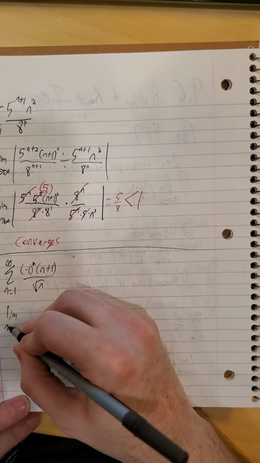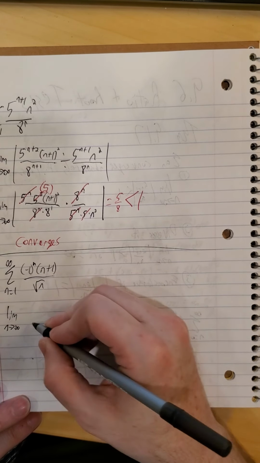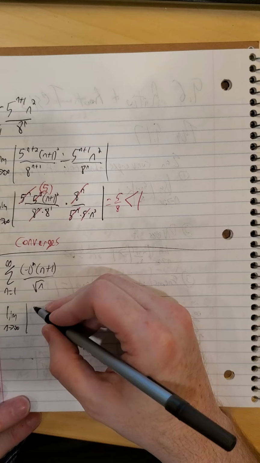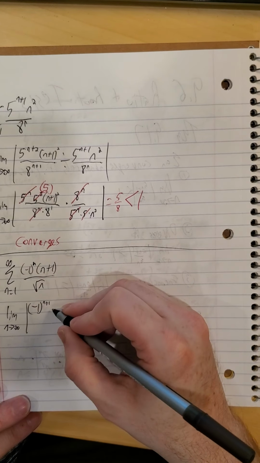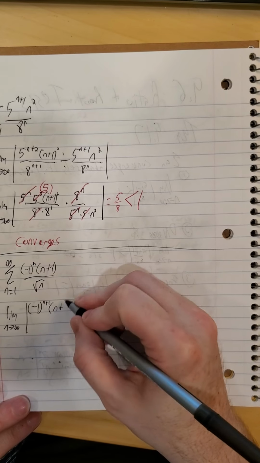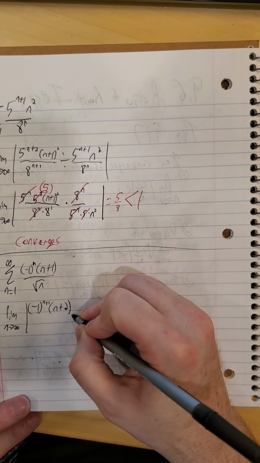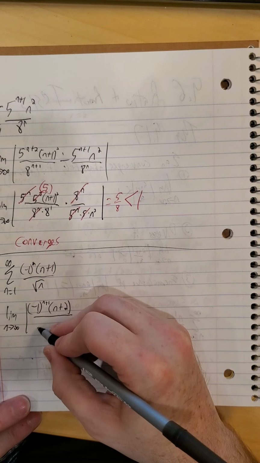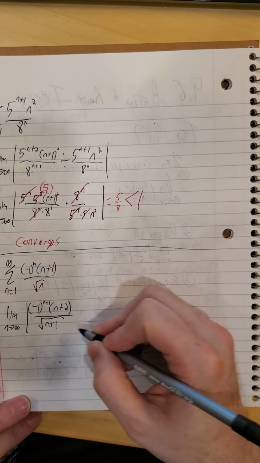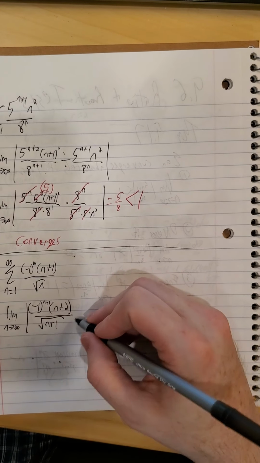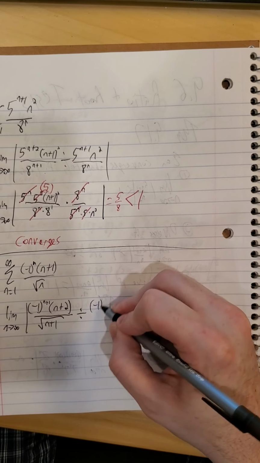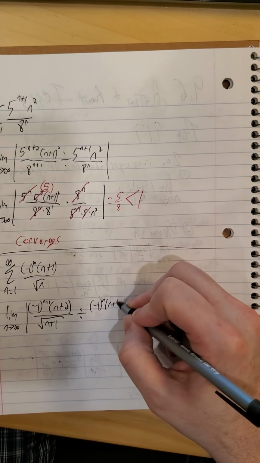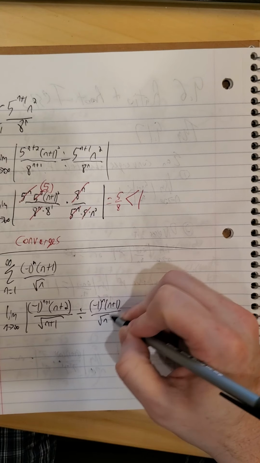Ratio test, we take the limit as n goes to infinity, n plus first, so negative 1 to the n plus 1, times n plus 1 is n plus 2, and downstairs root n plus 1. And then we're dividing by the a sub nth term, so negative 1 to the n plus 1 over root n.